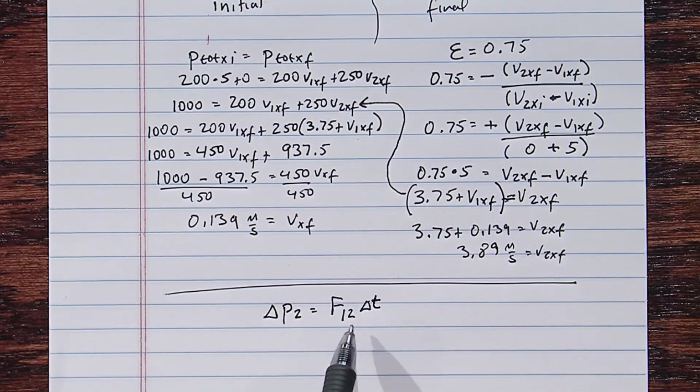This is the equation that we derived early on when we were talking about the change in an object's momentum. The change in momentum is the force applied to an object times the change in time. If we were to consider both objects, then the total change in momentum would be 0. But when we just consider the transfer of momentum from object 1 to object 2, then this is not 0.